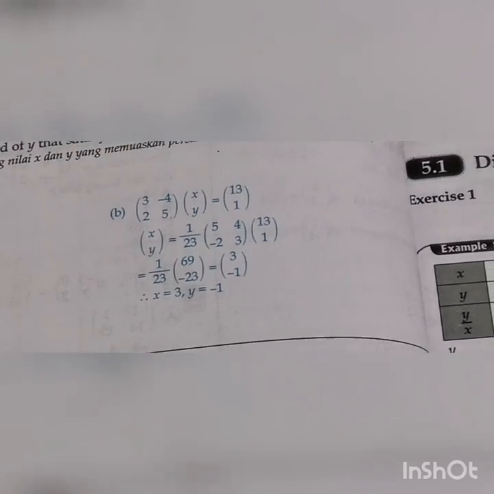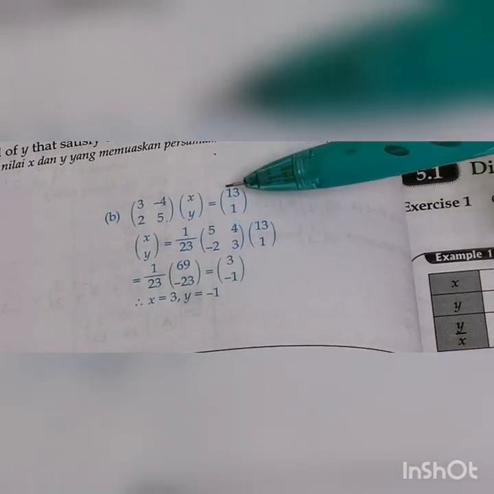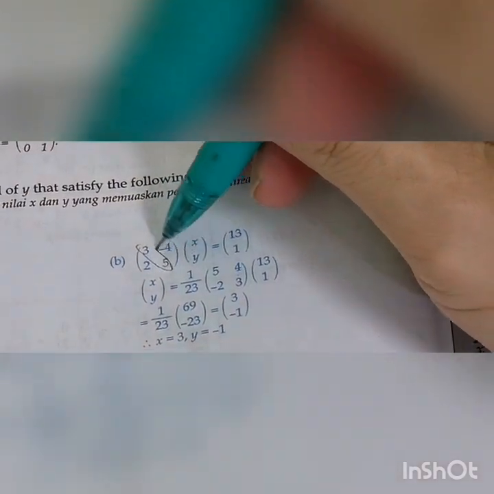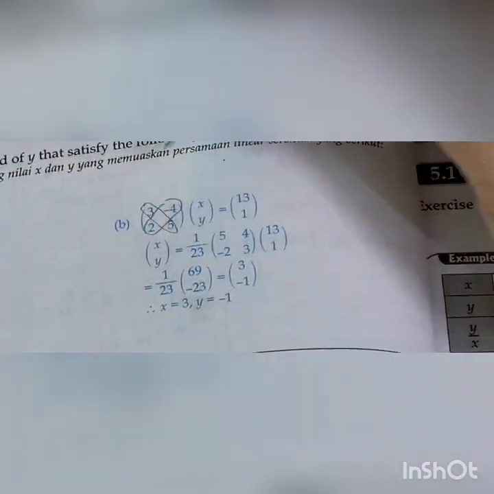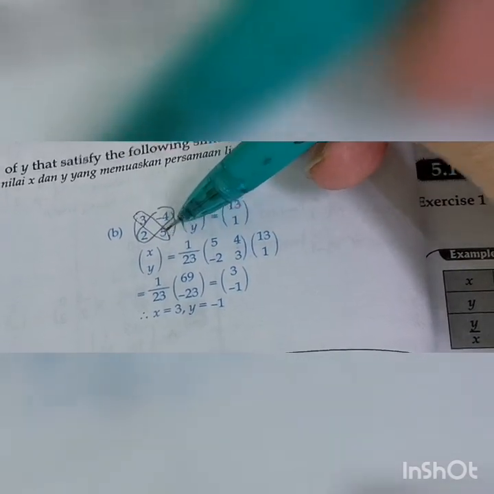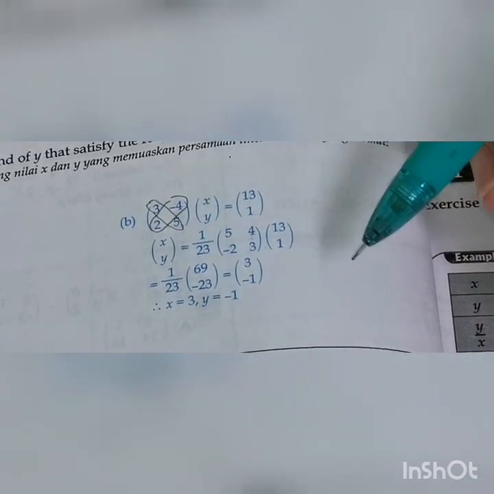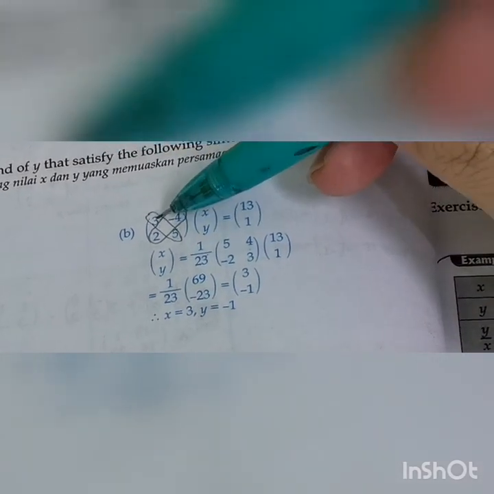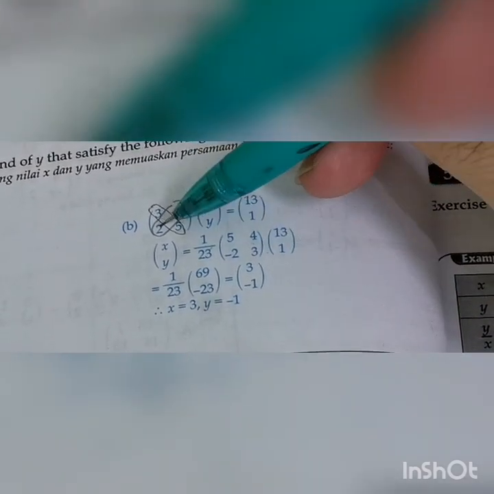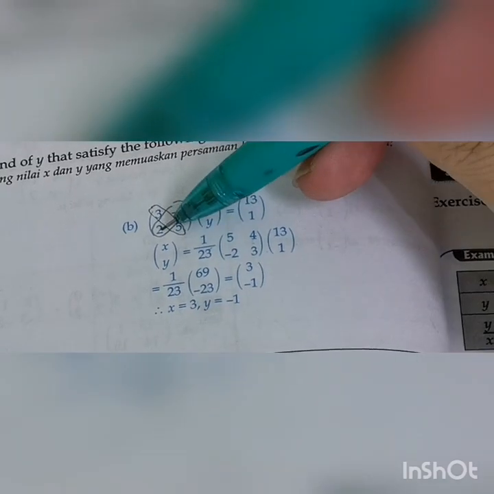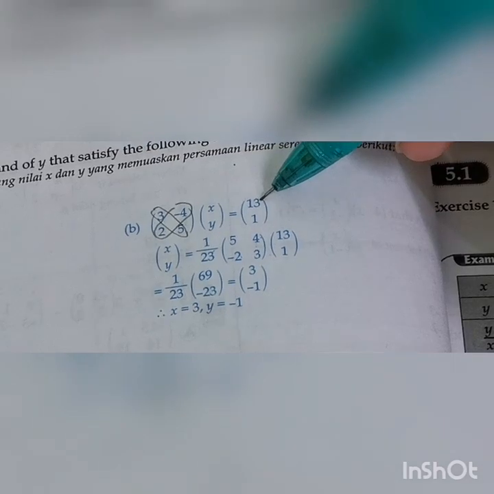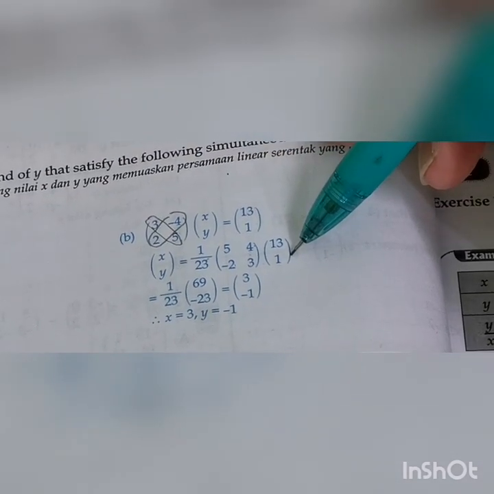Okay, after that, this matrix we move to the right hand side, so it becomes inverse matrix. Still the same, this one. Cross section, 3 times 5, 15, minus 2 times negative 4 is negative 8. After you minus is 23. And then 3, 5 we change place. These two we change the symbol only. So positive 2 becomes negative 2 and negative 4 becomes 4. 13 and 1 we put at the back.